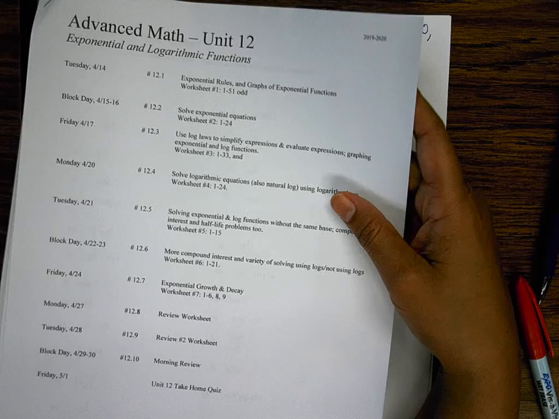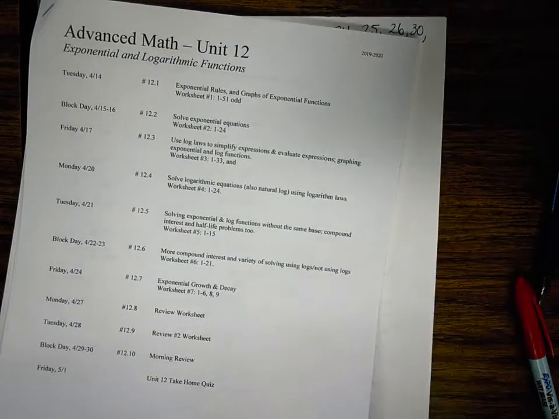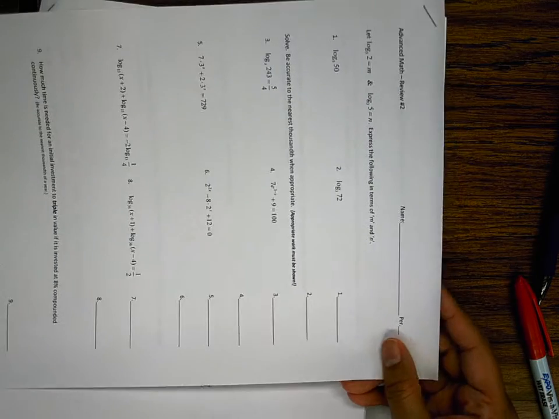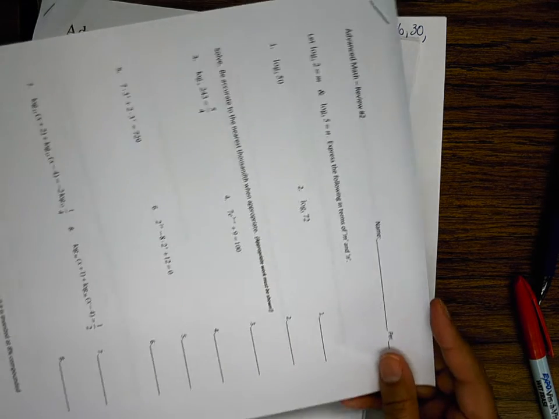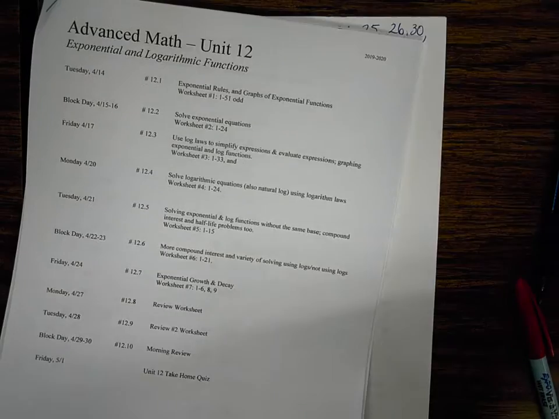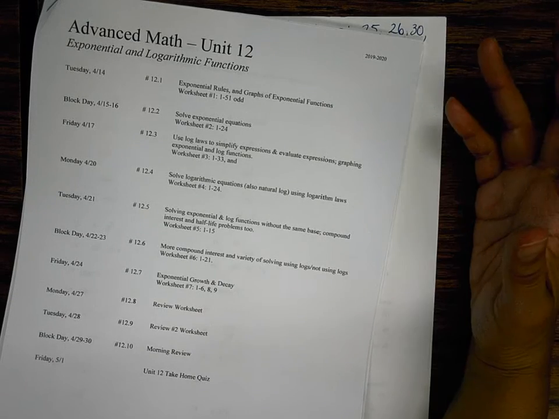If you picked up a packet and you do not have one of these because it wasn't in there, you can print it off my website. If any of you guys have friends that you know do not have access to my website, will you please let me know or let them know, send them a picture of it, whatever they can do so that they have access to it if they wanted to.